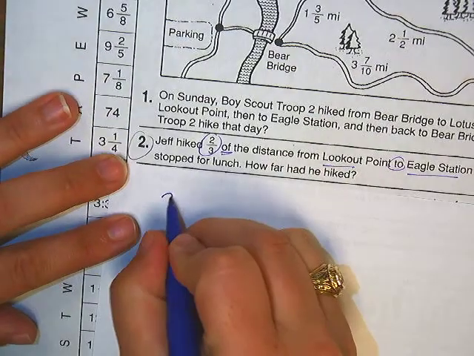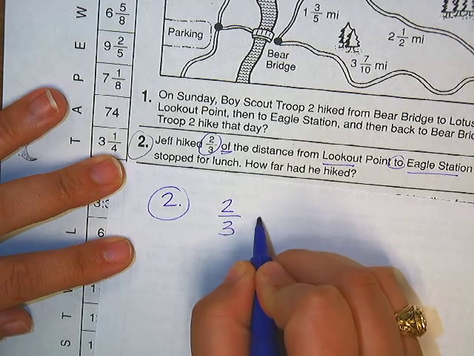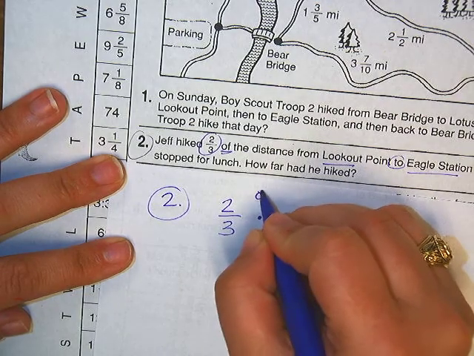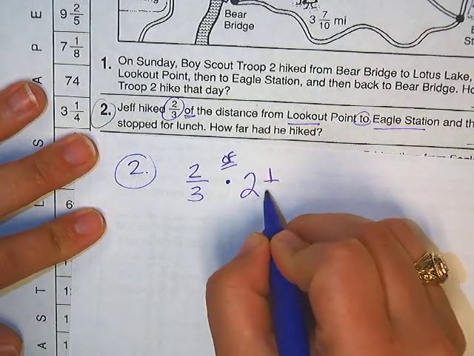So on my paper, I'm doing number 2, 2/3, and then of, think of multiply. And I'm going to do 2 1/10.